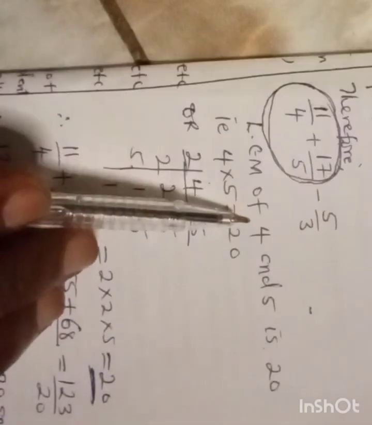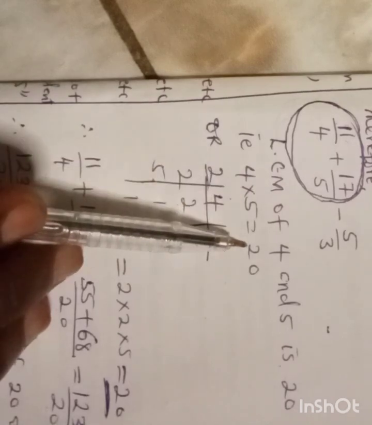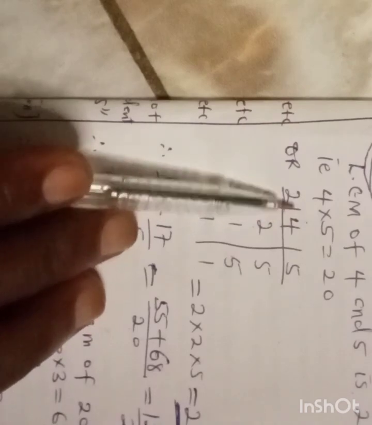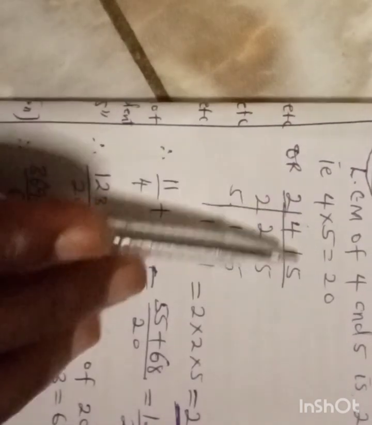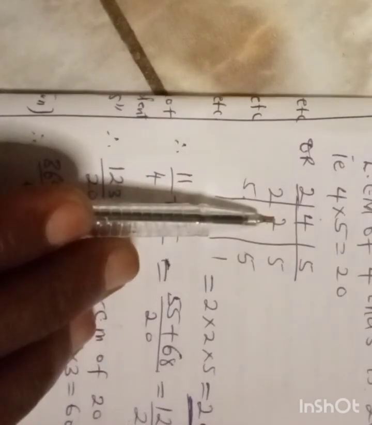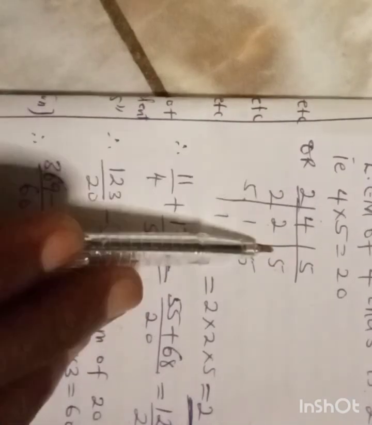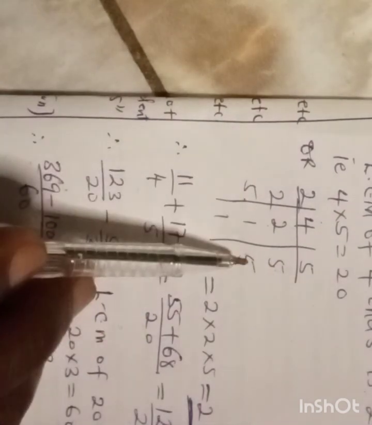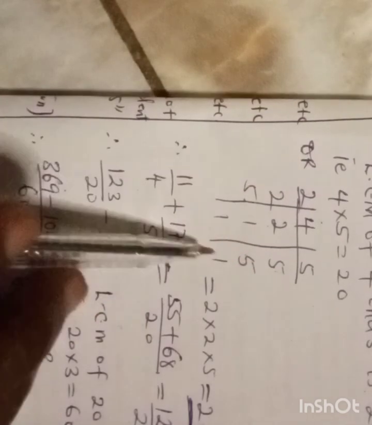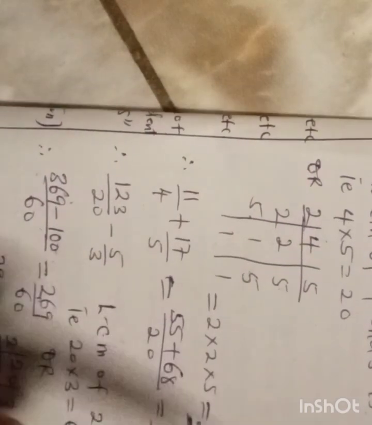Now, the LCM of 4 and 5 is 20. How did you get that? You did 4 times 5, which is going to give us 20. But sometimes you can also use this pattern here, where you just draw a table and you put in the values. 2 divided by 4 will give you 2. 2 divided by 5 cannot, because there must be a remainder, so this one cannot. So 2 goes into 2, you put 1. 2 goes into 5 cannot. The only number that can divide this number is 5, because 5 goes into 5 is 1. So 2 times 2 is 4. 4 times 5 is 20. So the LCM is 20.